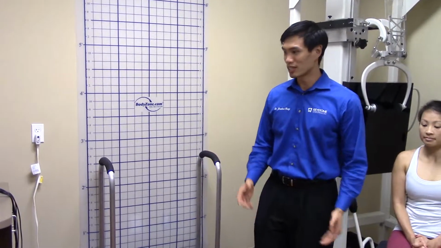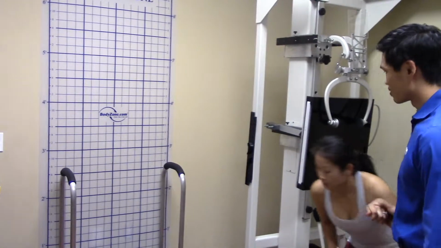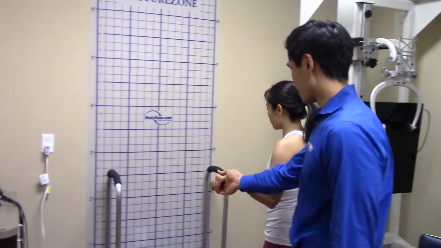The next part of what we do is we actually take a look at their structural integrity using this grid and these bilateral weight scales. So Chad's going to go ahead and stand up for me. And we're going to have her stand up on these scales.